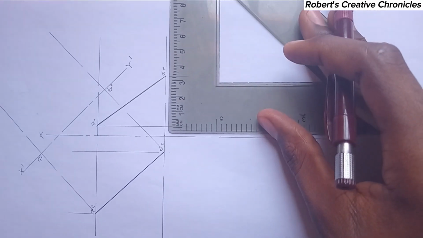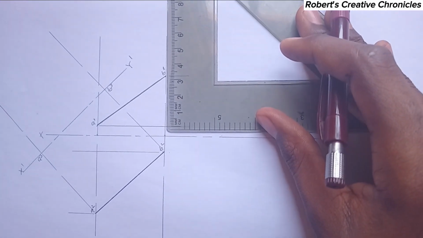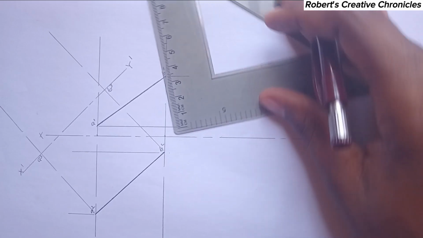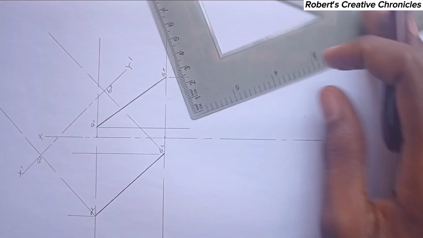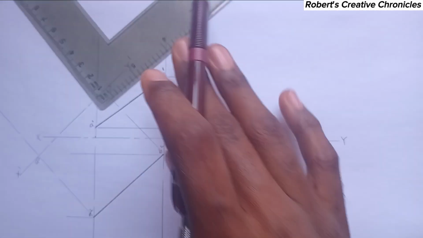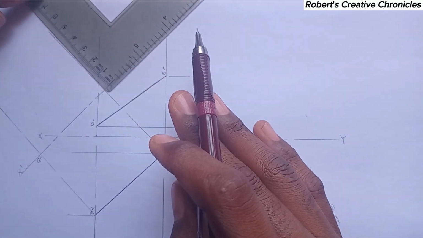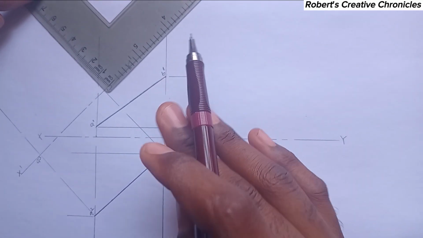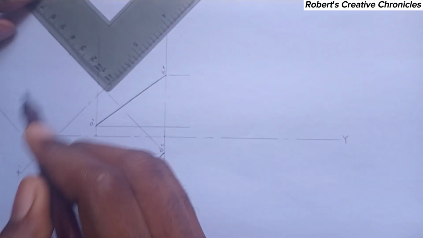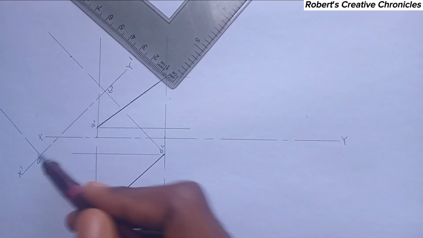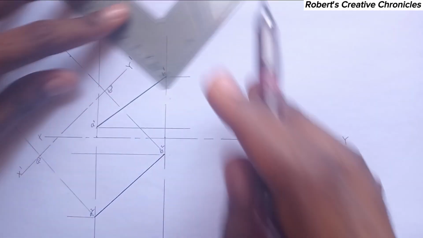So we'll measure the dimension of this elevation, which is 32. This is B1. So we'll come to the point of B and we'll put the 32. This is 32. And A is still on A. So you join it.